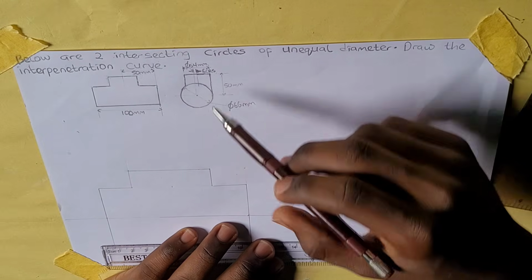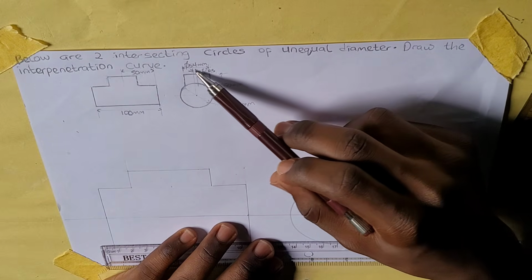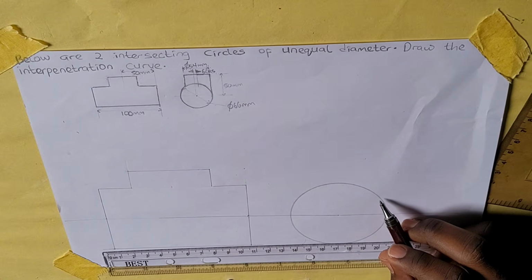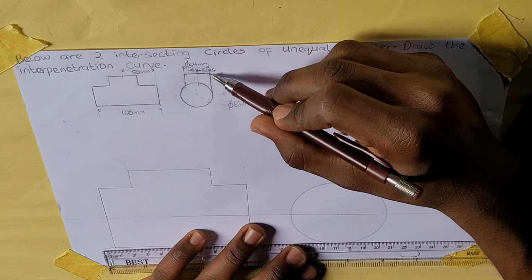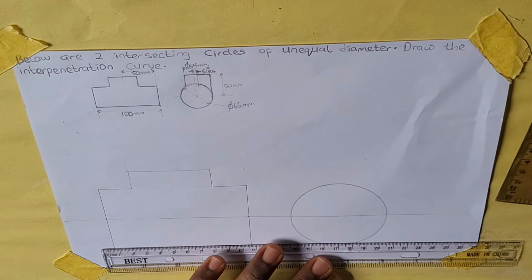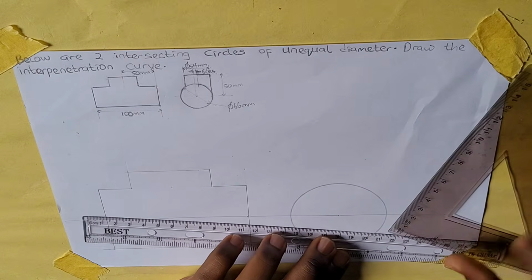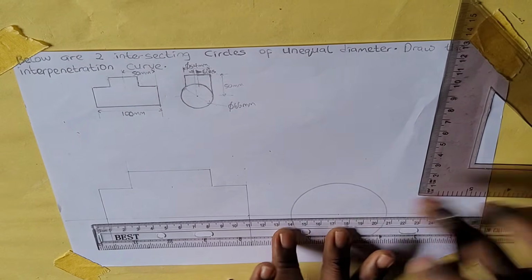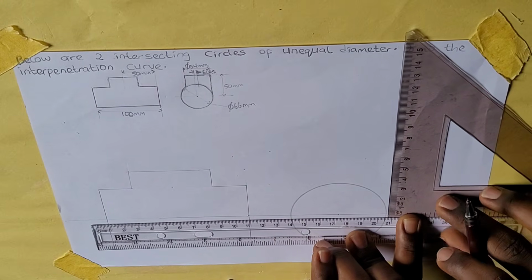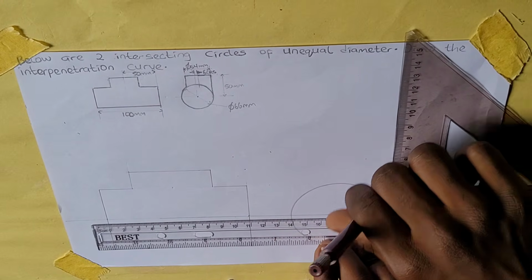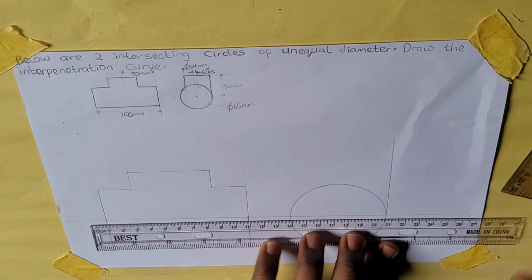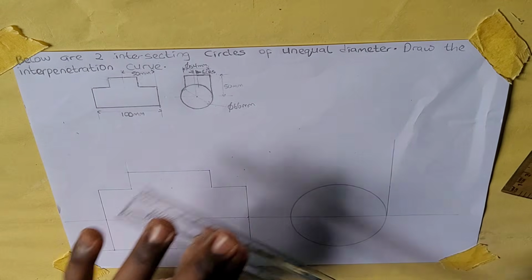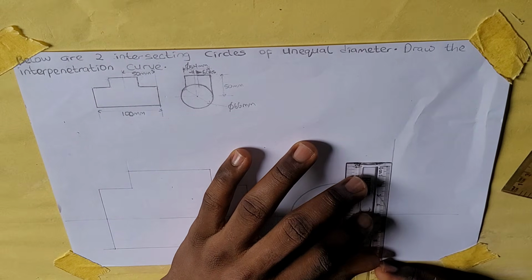The next thing to do is to get this block on top of the circle. So the first thing we notice is that the distance from here to here is 50. So I'm going to use my set square, and on this line, I'm going to draw the line from here upwards. So we've gotten this side of the line now. The next one is to measure 50 millimeters on it.